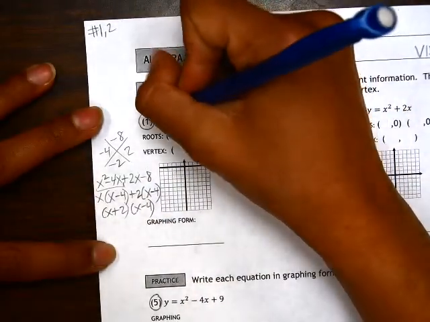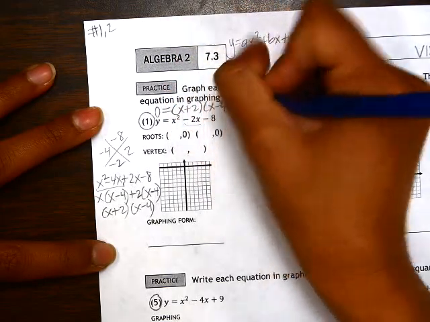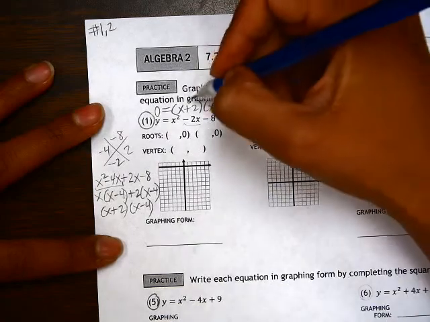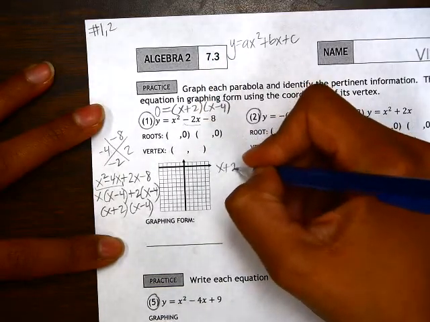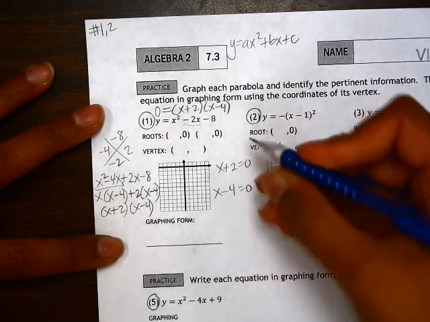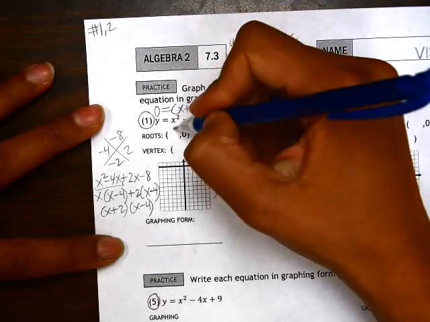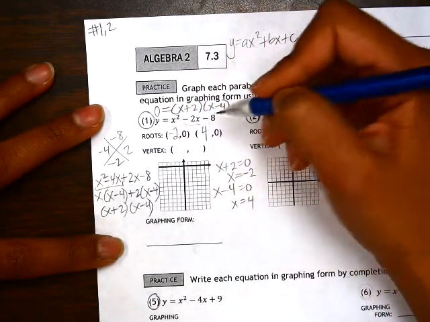So if I say y equals 0 equals x plus 2 times x minus 4, zero product property tells us that either x plus 2 has to equal 0 or x minus 4 has to equal 0. So my two x-intercepts are at negative 2 and at positive 4. So negative 2, 0, and 4, 0.